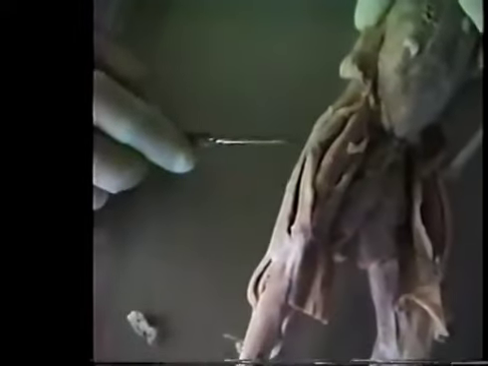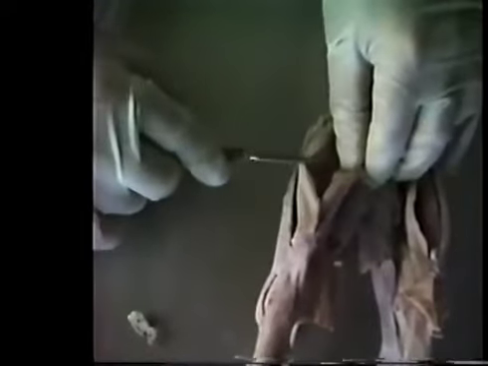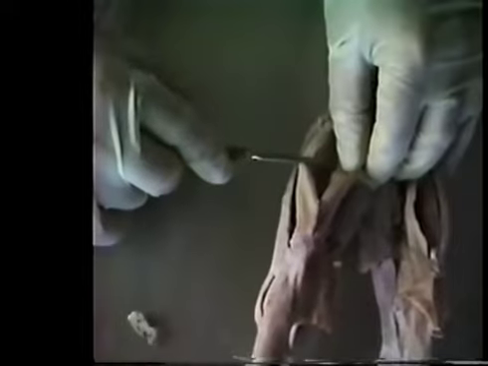So you have the vastus medialis, vastus lateralis, rectus femoris, and the vastus intermedius.